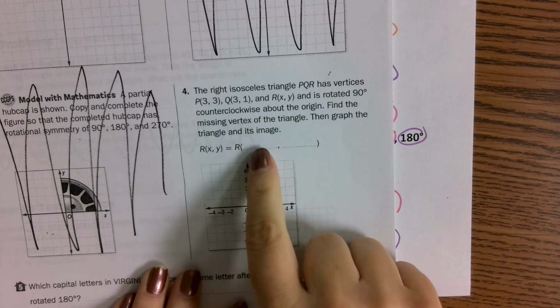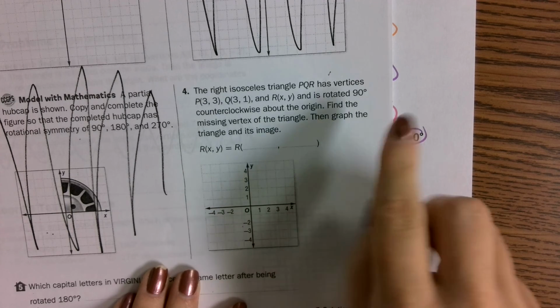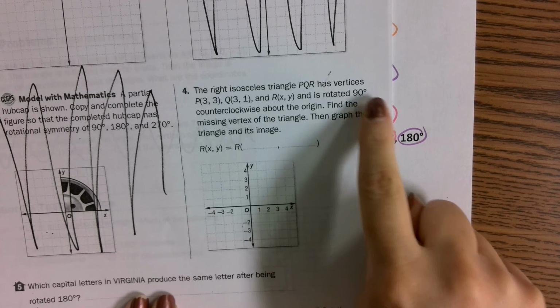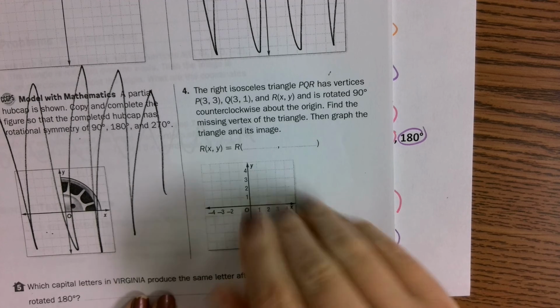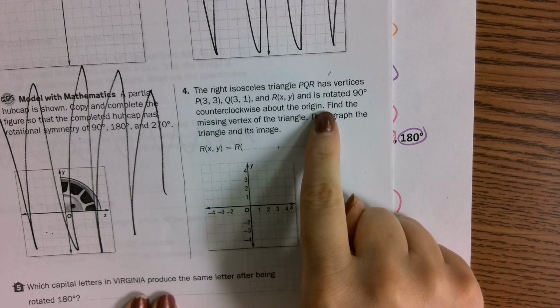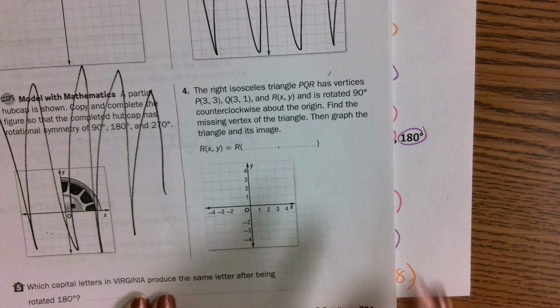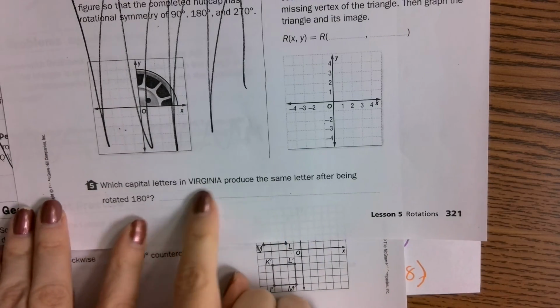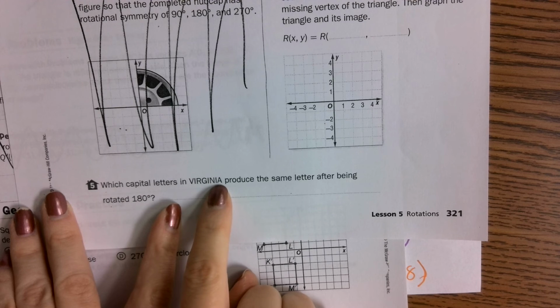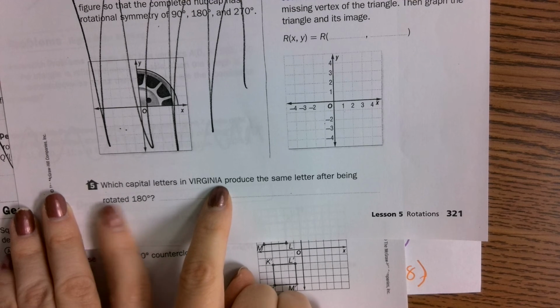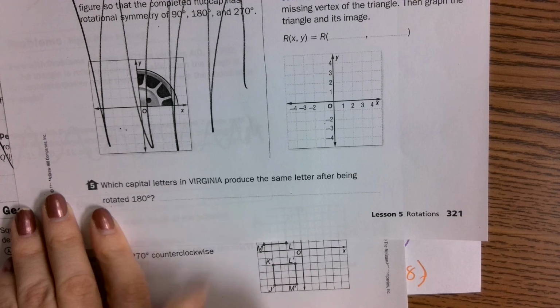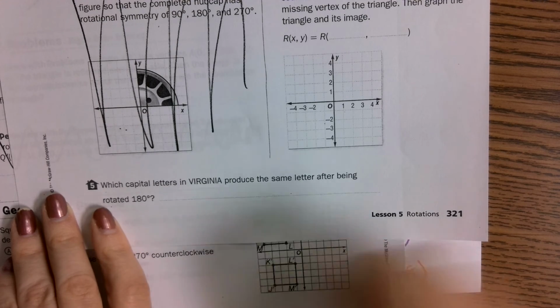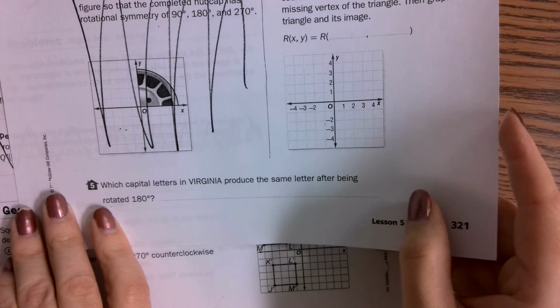You'll tell us what the original points for R are going to be, and then you're going to rotate the whole triangle counterclockwise about the origin. You don't have to tell me what the new coordinates are, but you do have to graph them. Number 5, you're just going to look through these letters and say, if I were to rotate it 180 degrees, which letters would still look the exact same? Which ones would still look like their same letter?